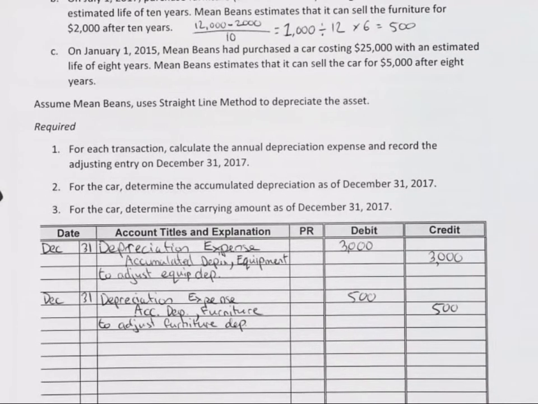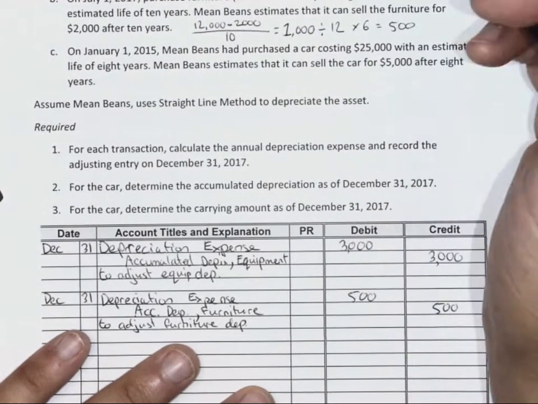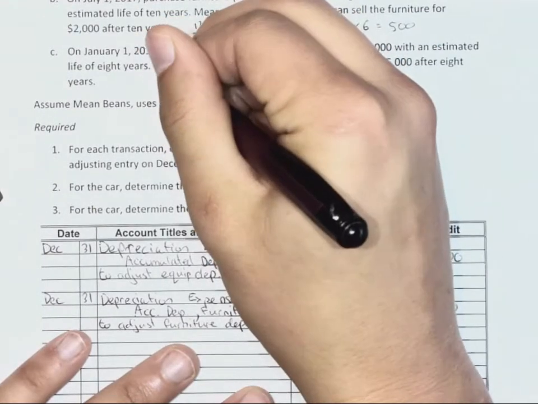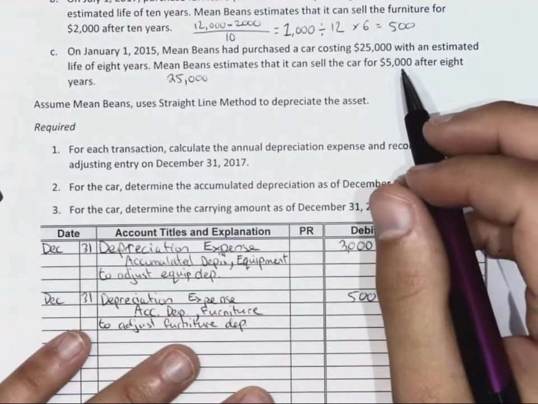On January 1st, 2015, Mean Beans had purchased a car costing $25,000 with an estimated life of 8 years. Mean Beans estimates that it can sell the car for $5,000 after 8 years. So what is the purchase price? What's the residual value?